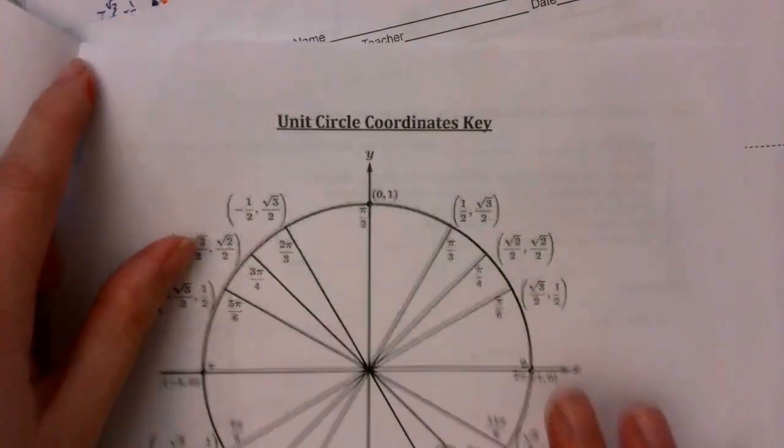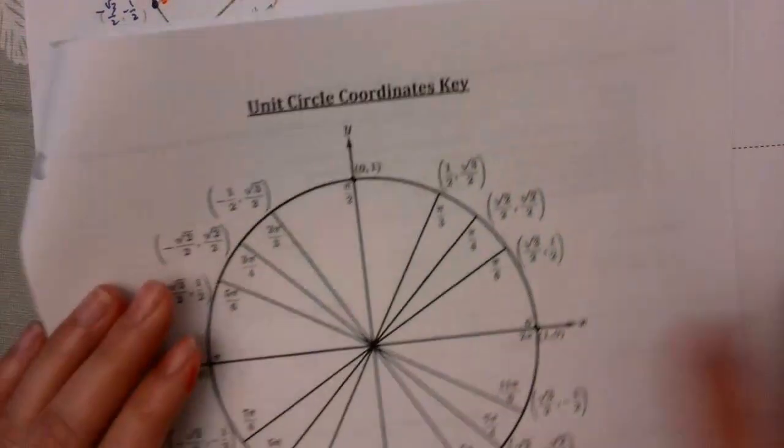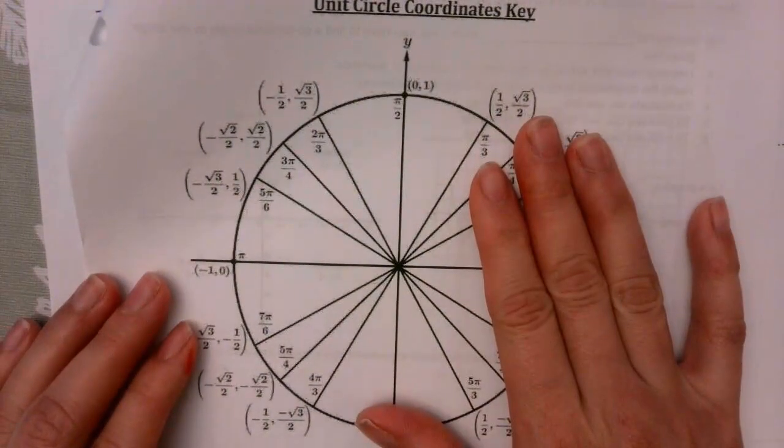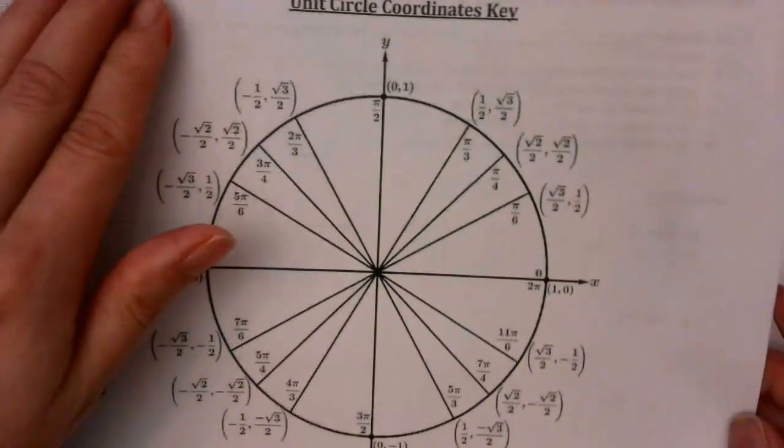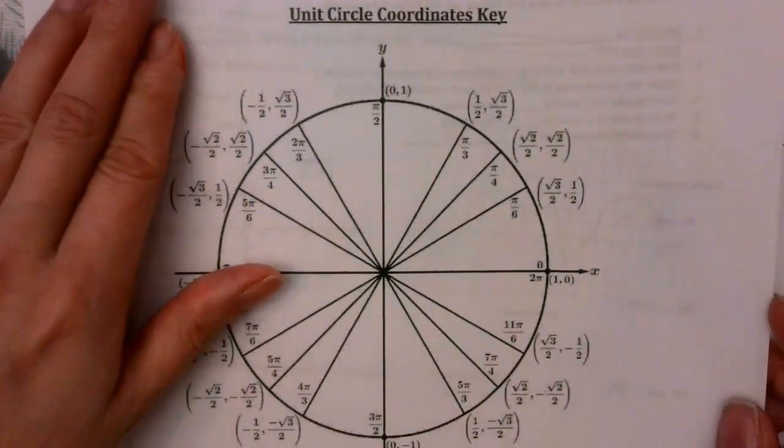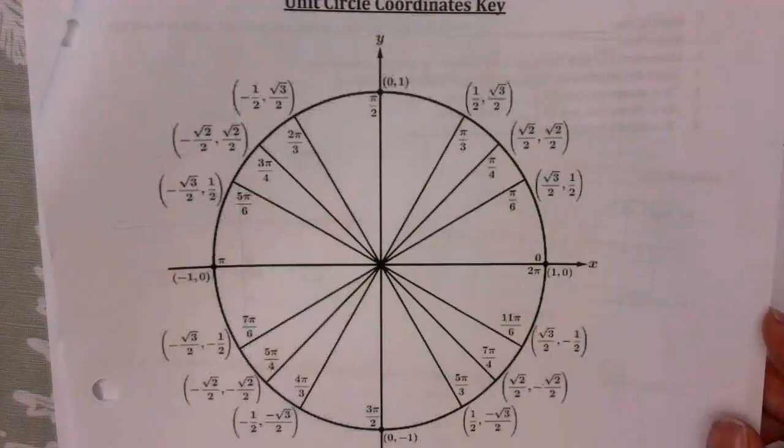Let's go back to our unit circle, and I'm going to explain how to use it, or how to find what I'm looking for. Alright, first things first.